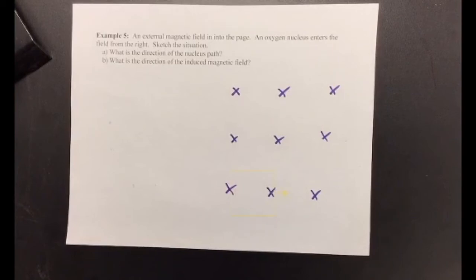Okay, it enters from the right. Whoops, I should have given myself more room. So we have an oxygen nucleus. What is an oxygen nucleus? Well, it's an oxygen atom with all its negative electrons taken away. All of the electrons orbit the nucleus. We'll get to why that's a sketchy statement, but the electrons are around the nucleus. And what's in the nucleus? A bunch of protons and neutrons. So the nucleus is definitely positive.